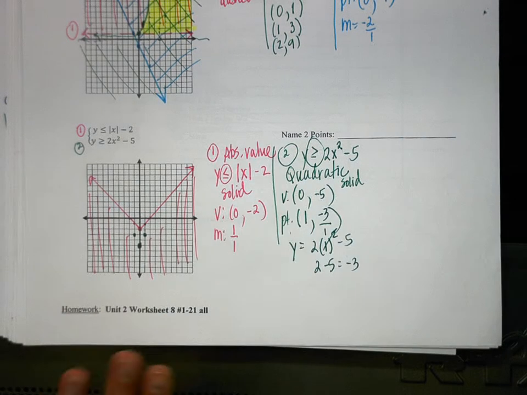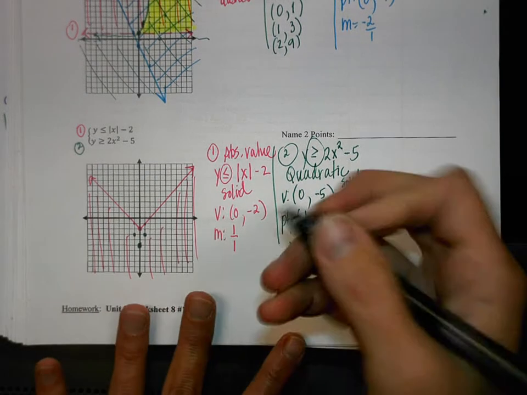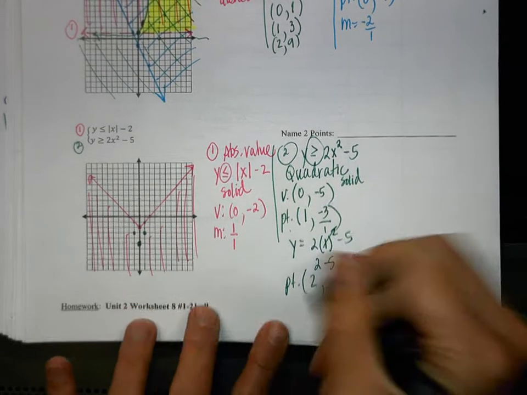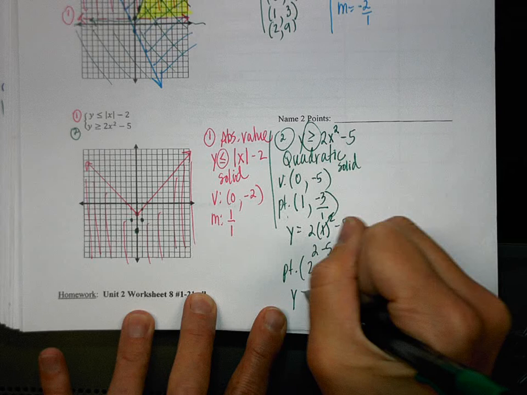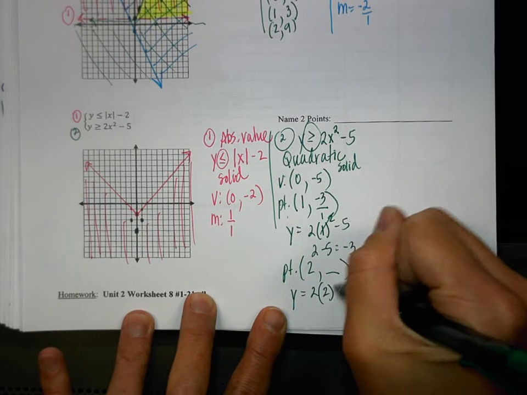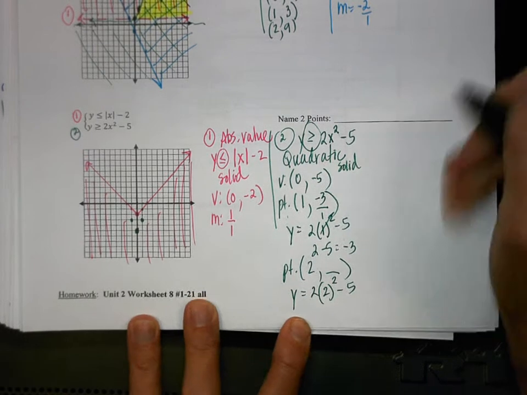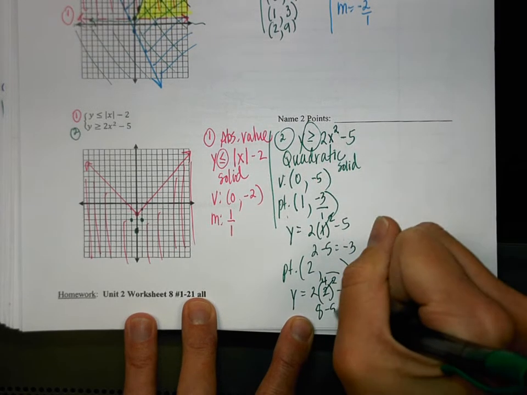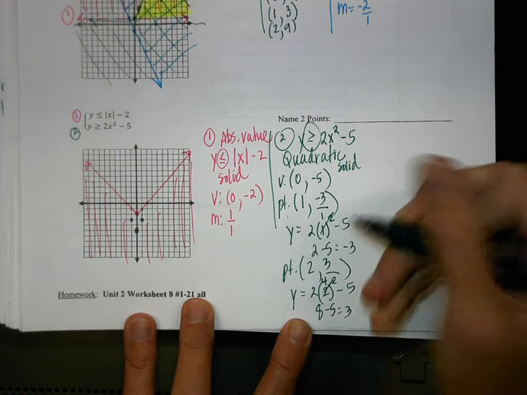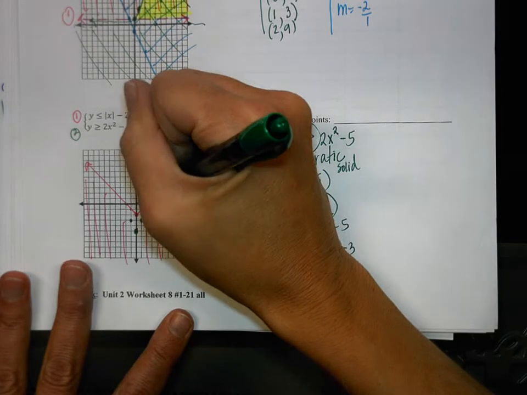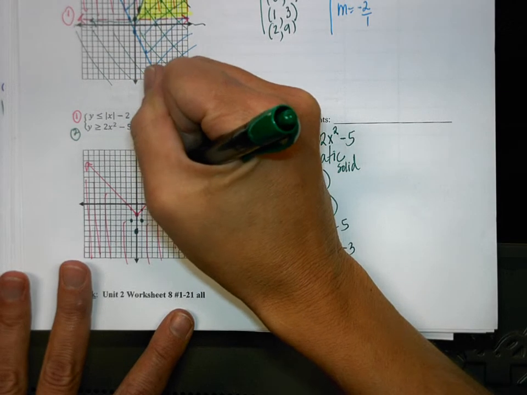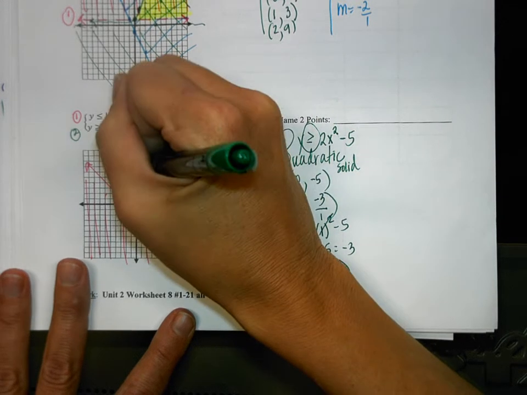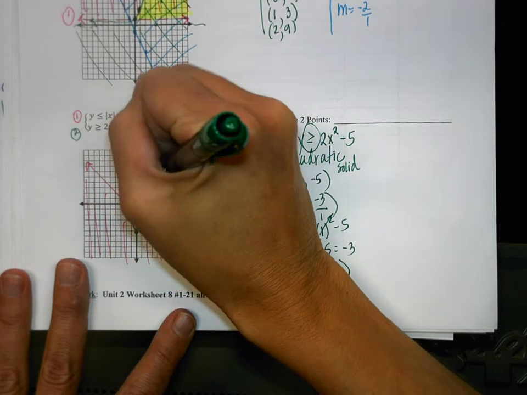For accuracy, I might go ahead and choose another point. So let's go ahead and plug in 2 and find out what that equals. So again, we'd have y equals 2, and then I'm plugging in 2 for x, 2 squared minus 5. 2 squared is 4, and 2 times 4 is 8, and 8 minus 5 equals 3. So at 2, y is 3, so we're going to go right 2, up 1, 2, 3, and then across our line of symmetry, and then we can go ahead and accurately draw that quadratic function.